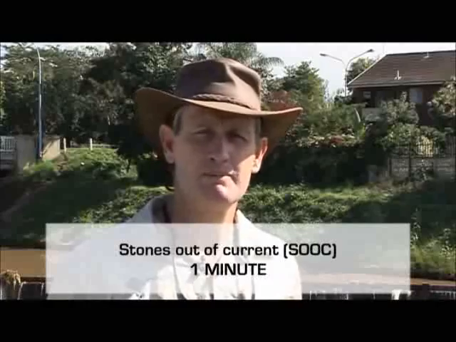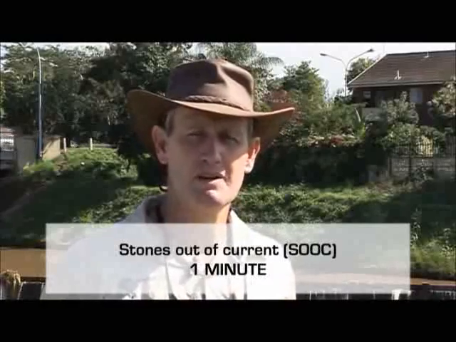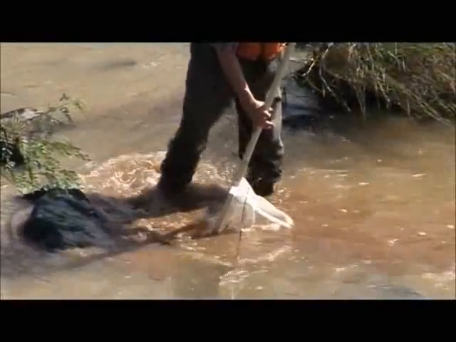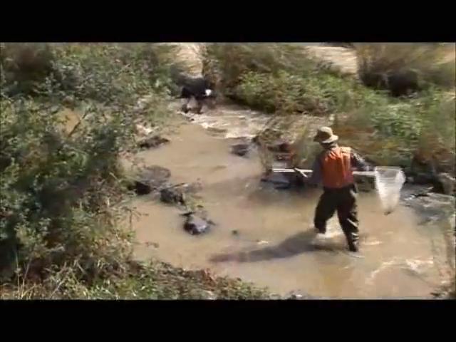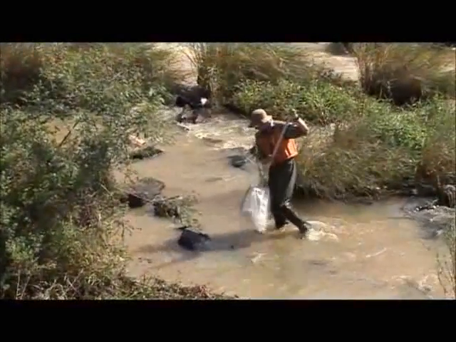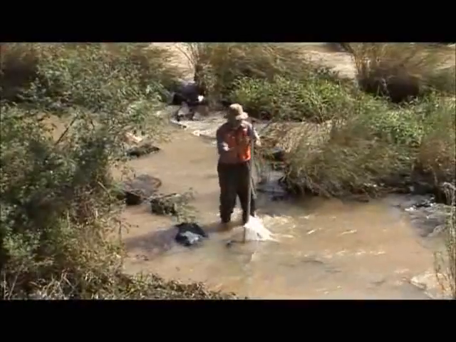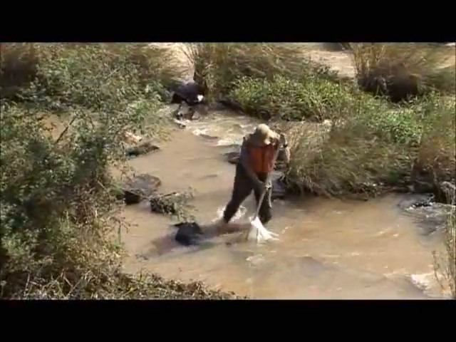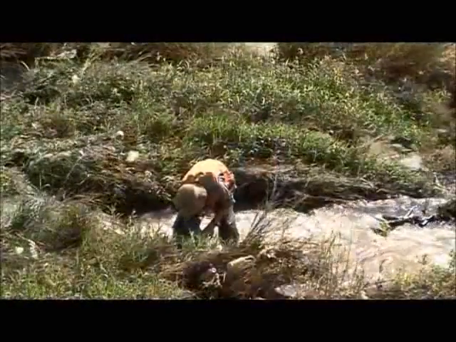The important thing with stones out of current is that we at most spend a minute sampling that particular sub-biotope of the stones. So in all, moving the stones, tumbling them over with the feet, moving with the hands over the surface, we've got a minute to complete that section. And again, ranging across the site, looking at a number of different stones out of current habitats if they're available. We've got a minute to do that.